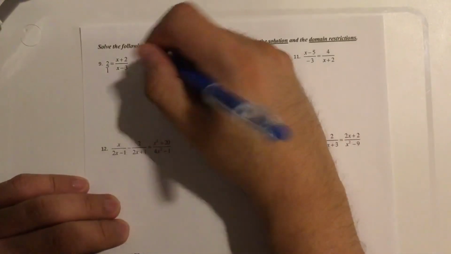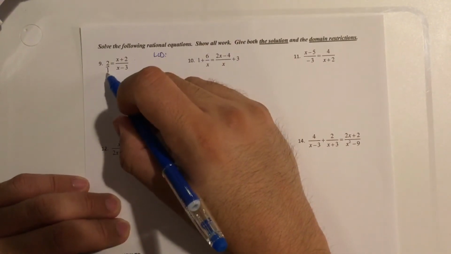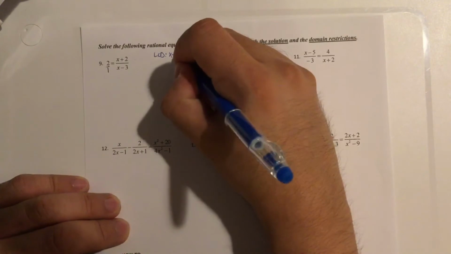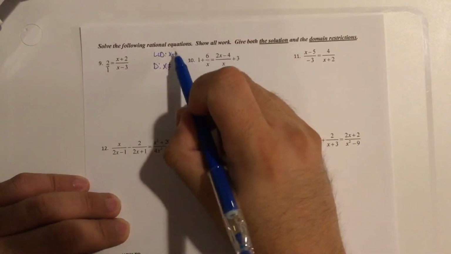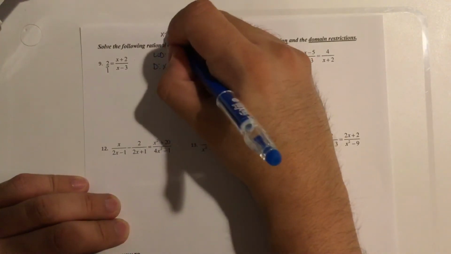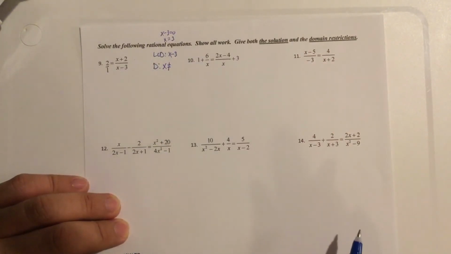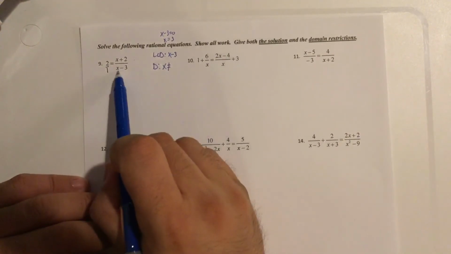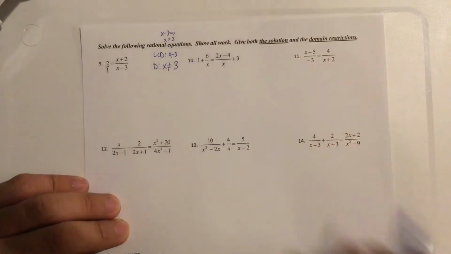Okay. Now for my LCD, they have nothing in common. What's not in common is x minus 3 and a 1, but I'm not going to write the 1, just the x minus 3. For the domain restriction, what can x not equal? Well, you can take your LCD, set that equal to 0 and solve, and you get x equals 3. That is the value that makes the denominator undefined. So right here, if you put in a 3, 3 minus 3 is 0, which makes it undefined. So therefore, x cannot equal 3.